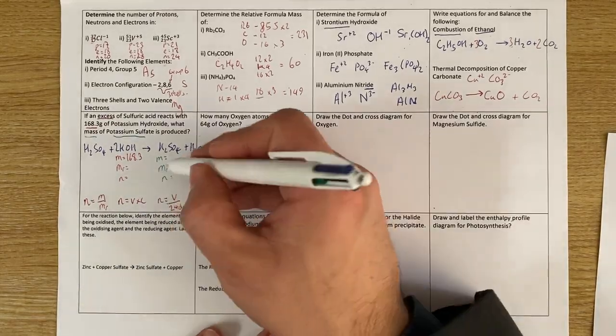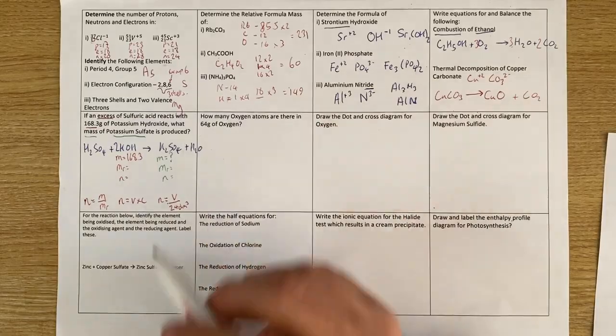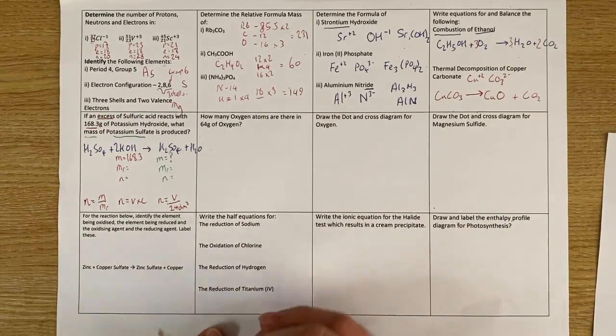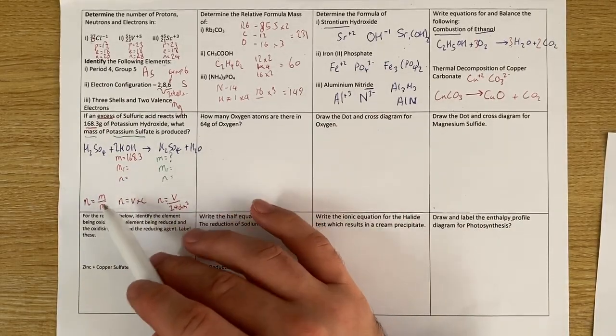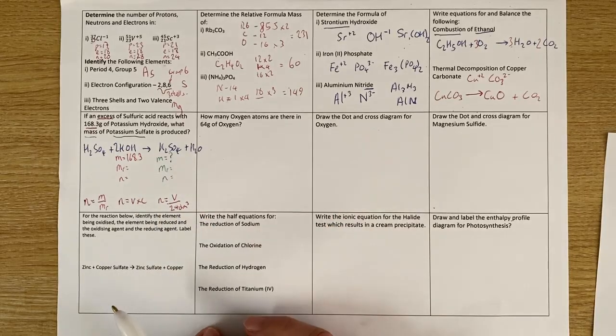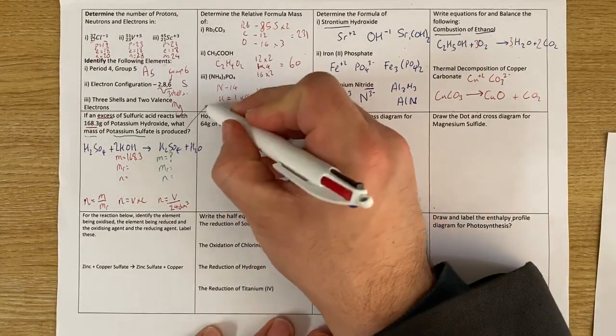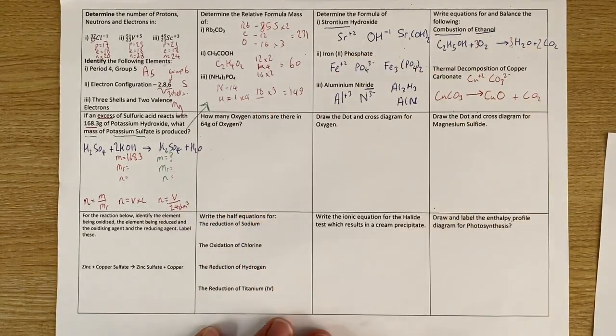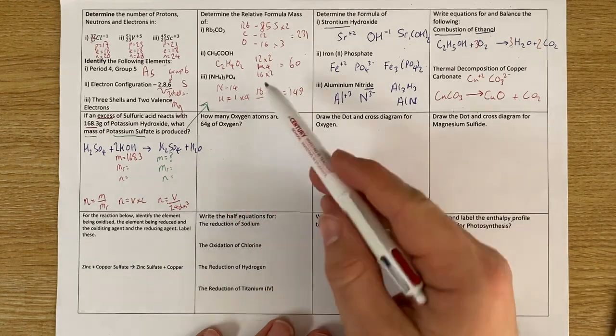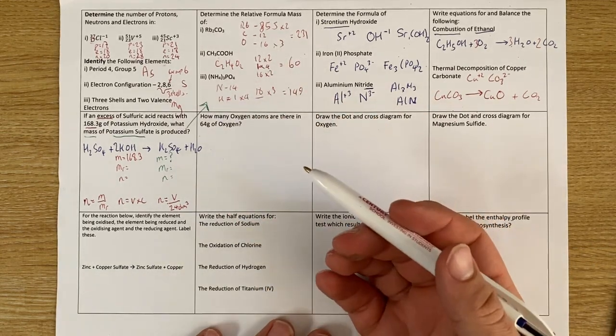Now, ultimately I've got to work out the mass here. In order to do that, I need to use this equation. So you can see here, there's a piece of information we haven't been given, and this is where we go back to this skill here. You have to be able to work out molar mass in order to work out the number of moles. So if you weren't aware of how to do this, you need to go back to this skill, but I'm going to recap it here as well.